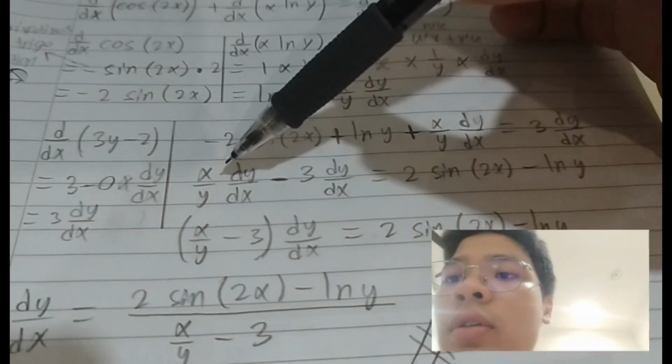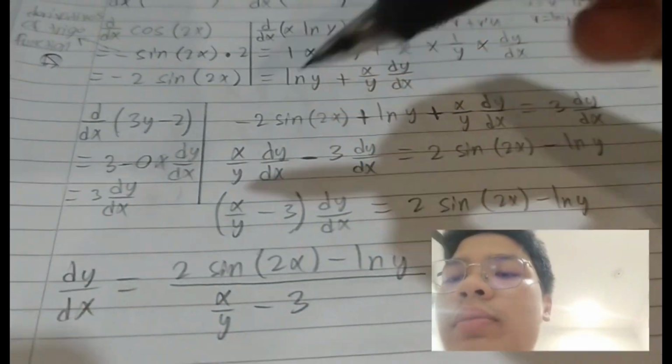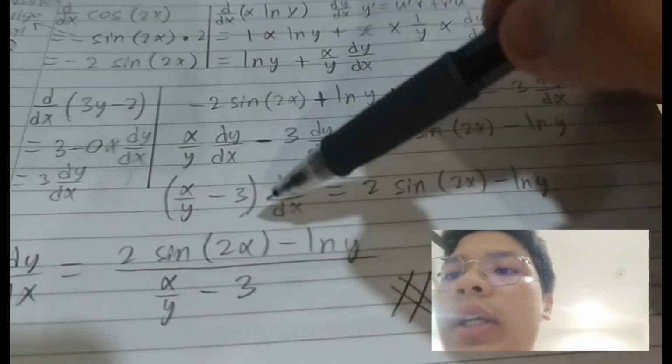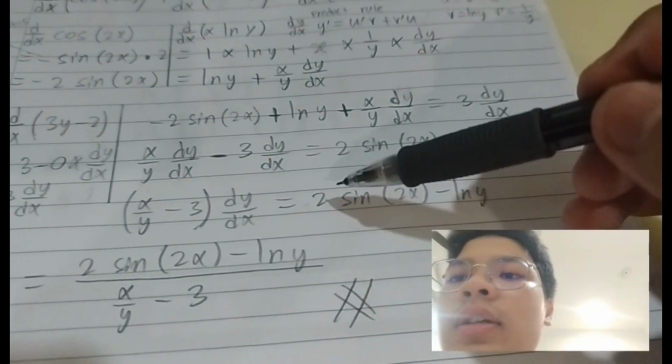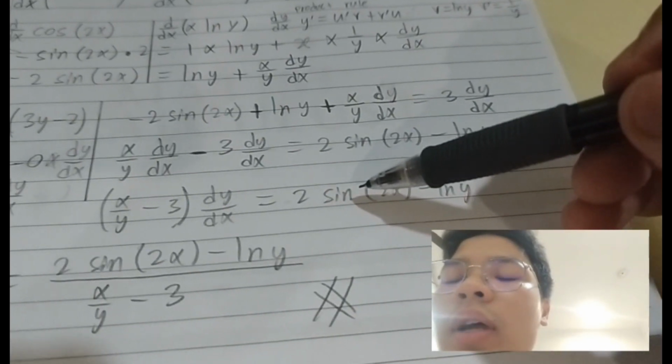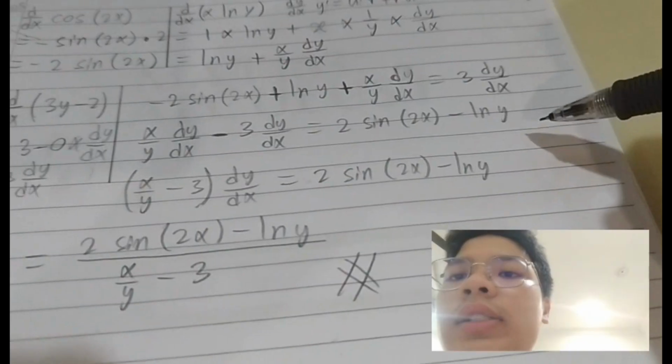And x over y minus 3, we can put them together in one bracket, and the outside is going to be dy over dx equal to the right hand side, 2 sin 2x minus ln y, stay the same.